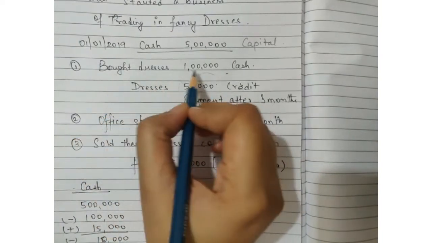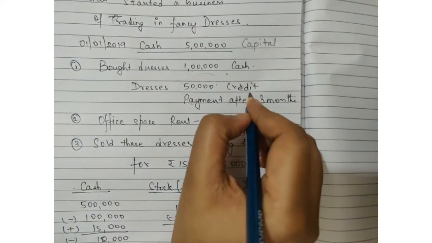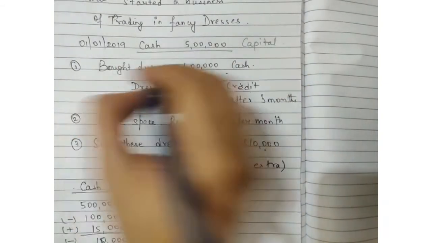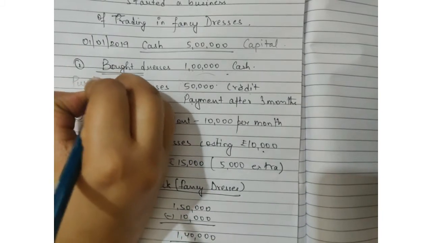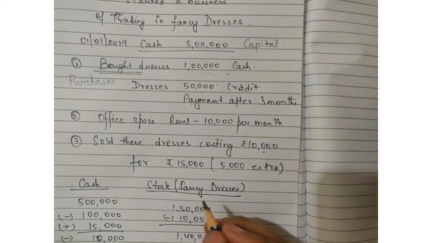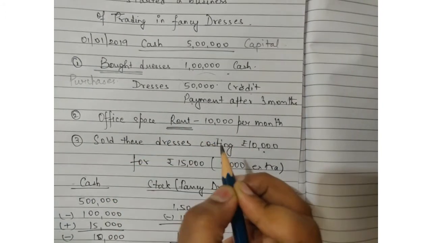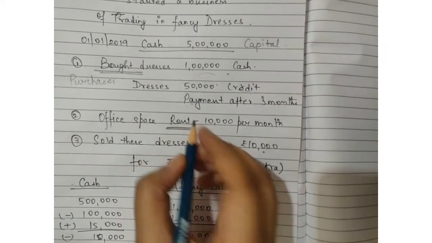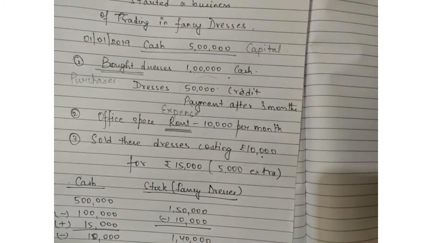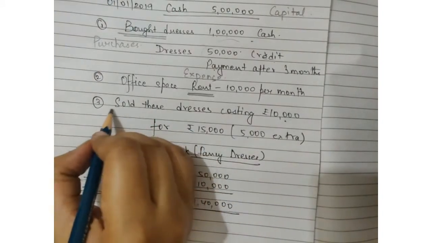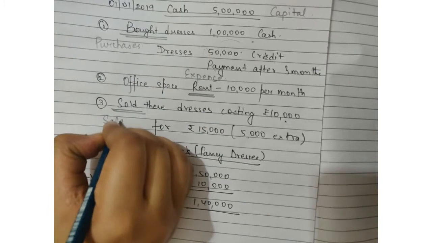Then he bought dresses worth rupees 1 lakh with cash and 50,000 on credit. So, this is known as purchases. He paid rent worth rupees 10,000 per month. So, this rent is an expense incurred for the firm. He sold the dresses for 15,000 rupees. This is known as sales.